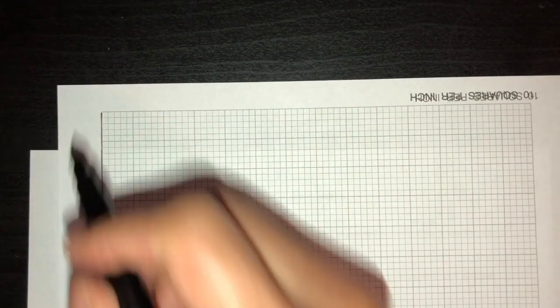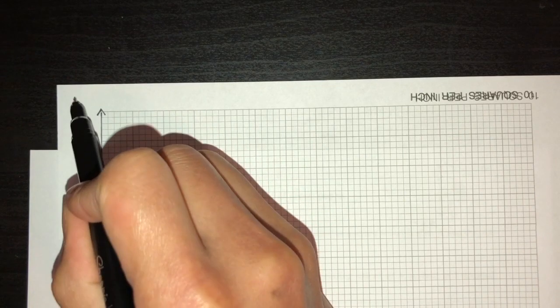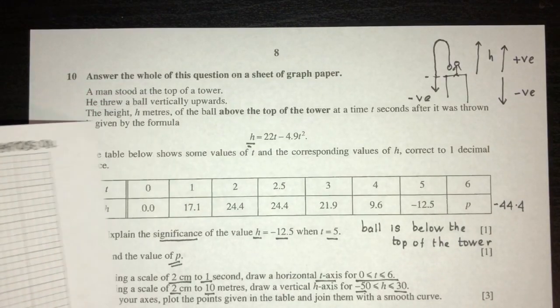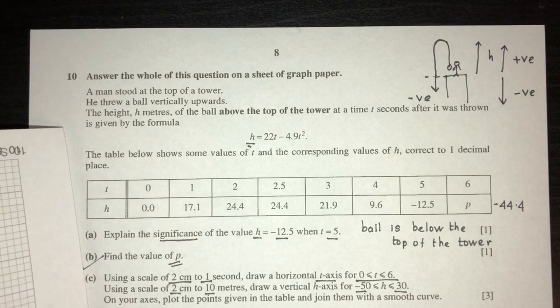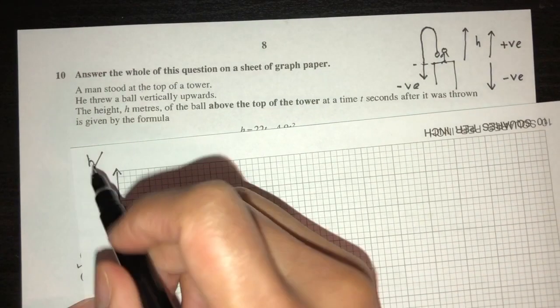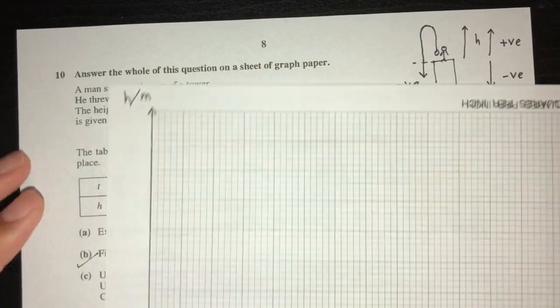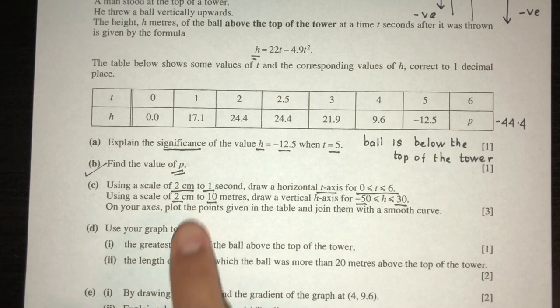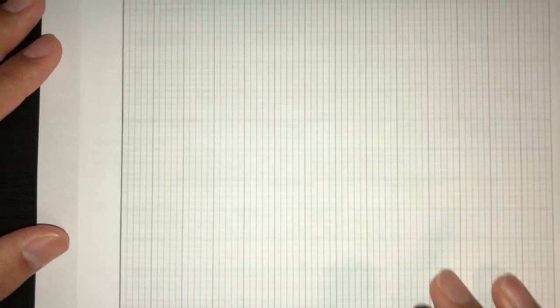You have to label your axis all the time. This is height in terms of meters. Height per meters. Now it is from which value to which value? It is from minus 50 to 30. Okay, so every 2 centimeters is 10. So let's begin somewhere, I'd say about here. This will be minus 50, for example.